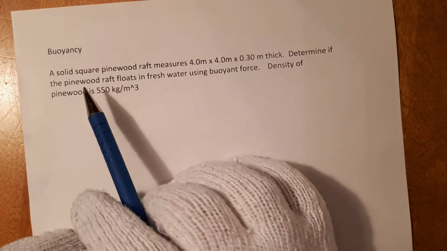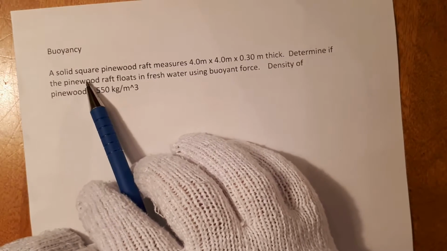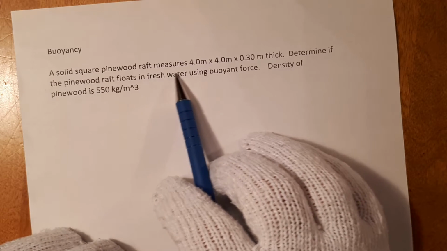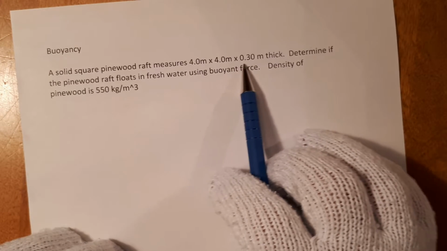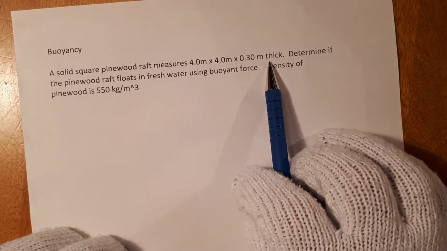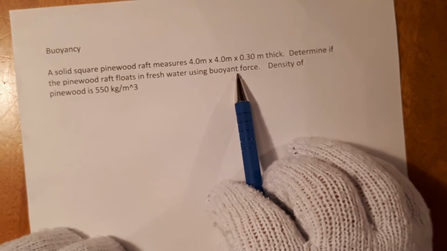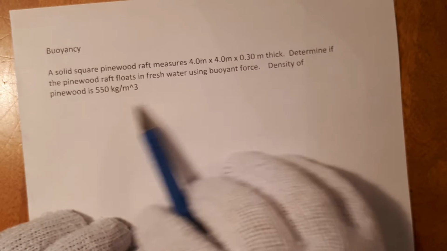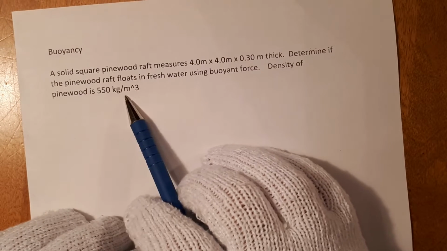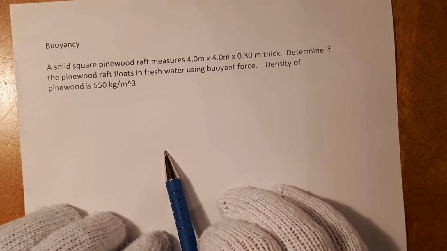Consider this word problem on buoyancy. A solid square pine wood raft measures 4 meters by 4 meters by 0.03 meters thick. Determine if the pine wood raft floats in fresh water using buoyant force. And the density of pine is 550 kilograms per cubic meter.